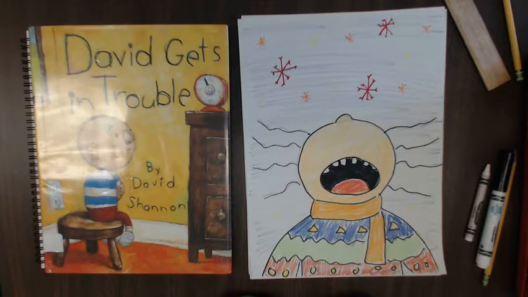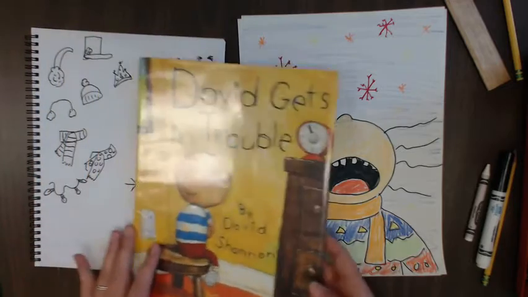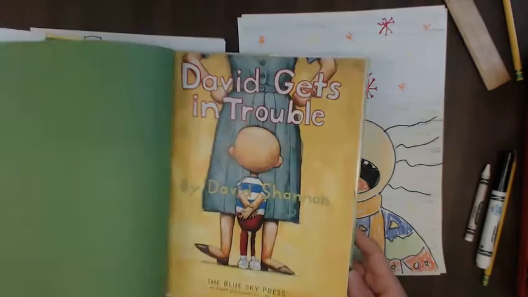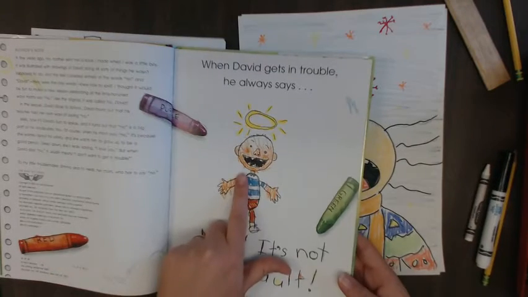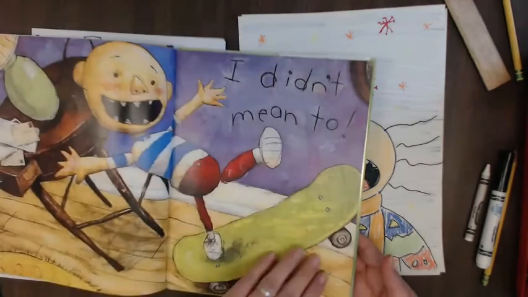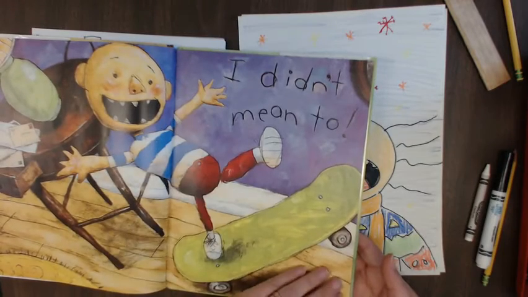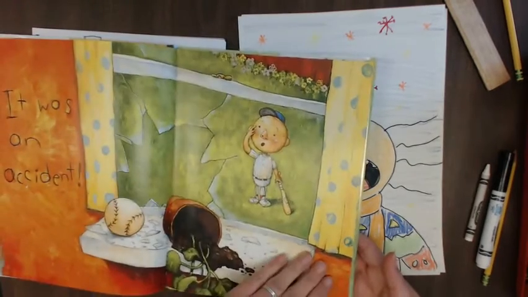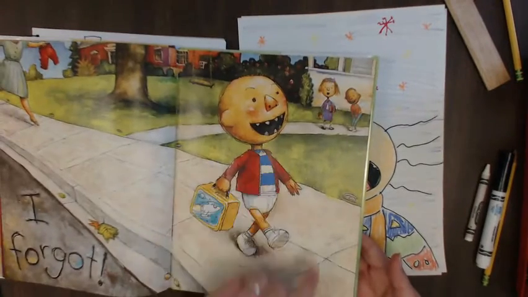So for today for our project, we're going to be inspired by the book by David Shannon called David Gets in Trouble. You can see some of the illustrations of our character David, and you can see some things that are notable are his teeth and his little hair. And we can see how we do the face outline and how it's with simple shapes. And so we're going to create our character very similar to David.